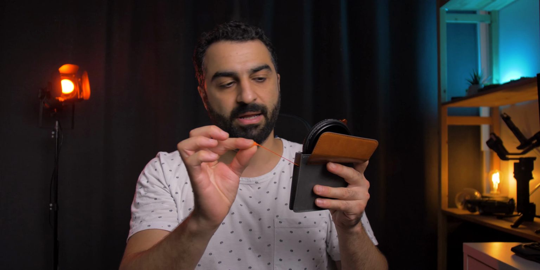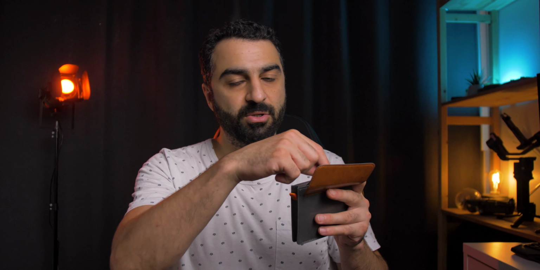So you just pull it and the ND filter comes out, and then you push it inside. There you have it. You don't need to poke the ND filter while you're trying to get it out, so that's a nice touch as well. I believe this is fake leather, but it feels nice when you touch it. I think you know what I mean.